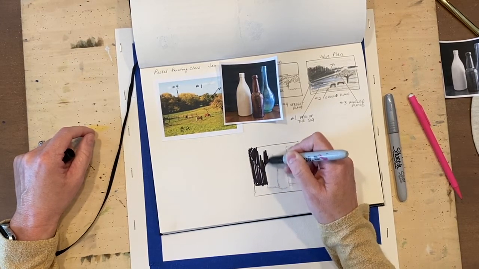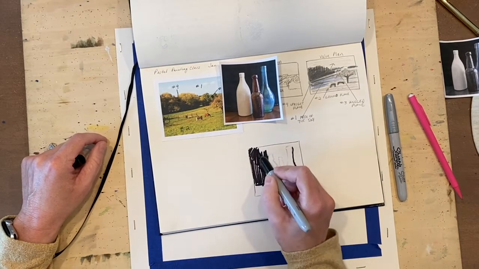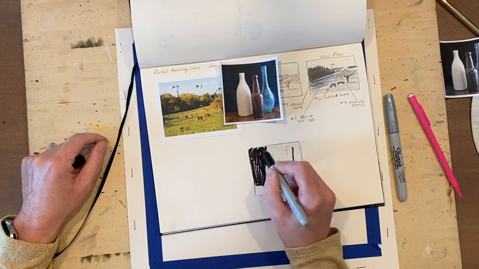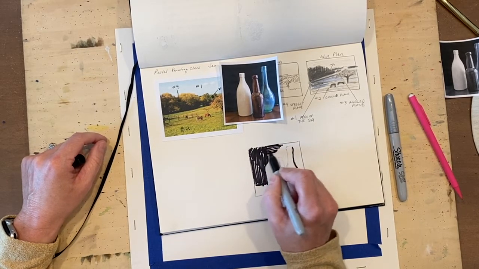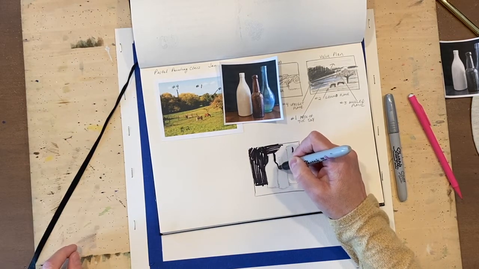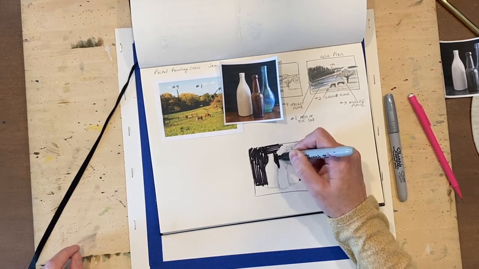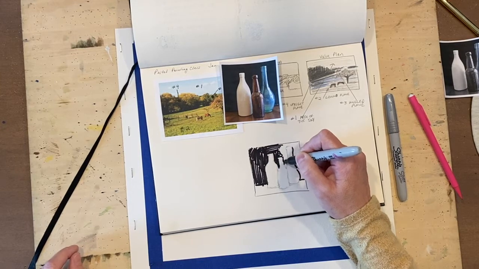Sadie, the studio dog, is trying to get in, but I have locked her out. So if you hear scratching or barking or whining, trust me, she is okay.